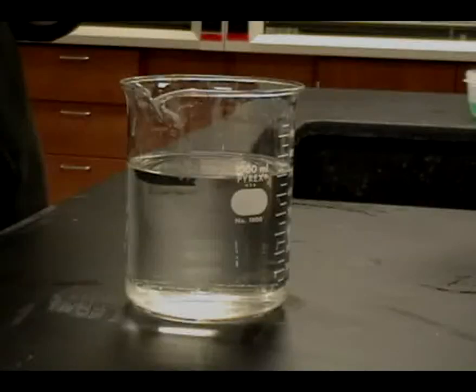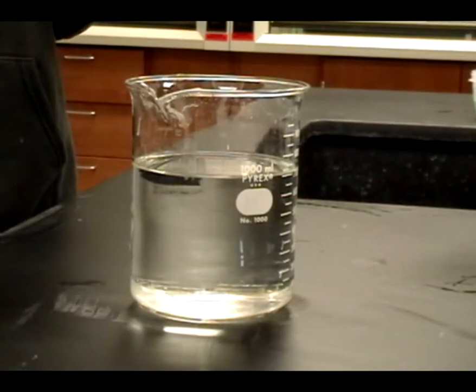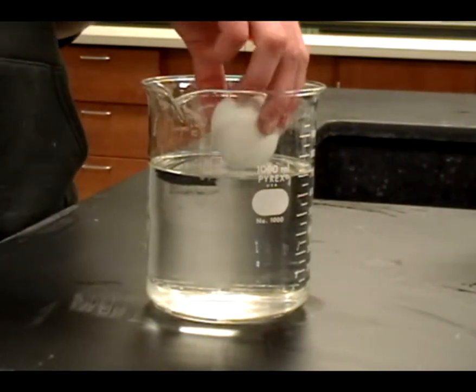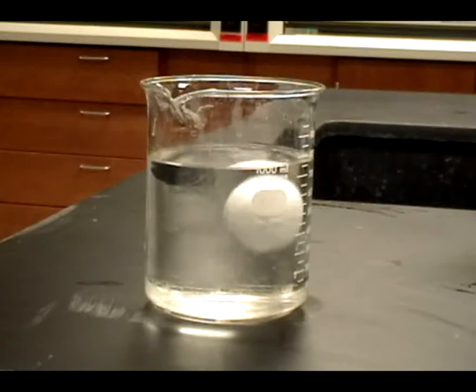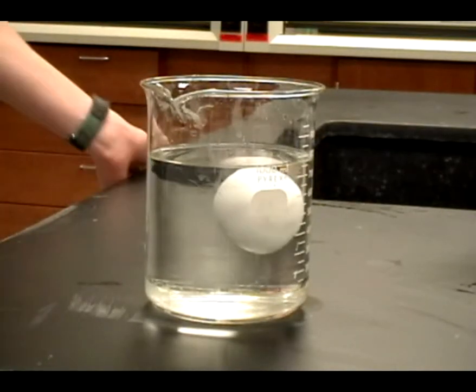Now we're going to repeat the experiment using freshwater that is not dyed, so that is just clear, just to make it more mysterious for students. So here we go. And the egg is still floating on top of the more dense saltwater layer at the bottom of the beaker.